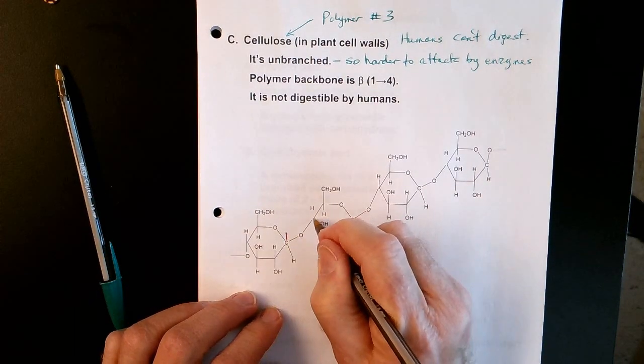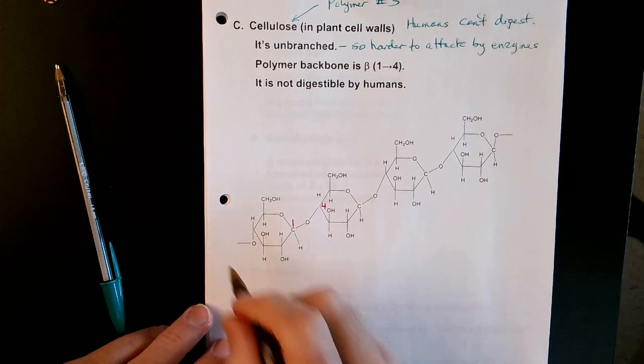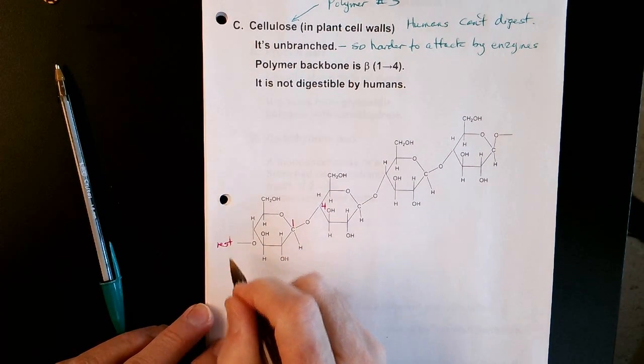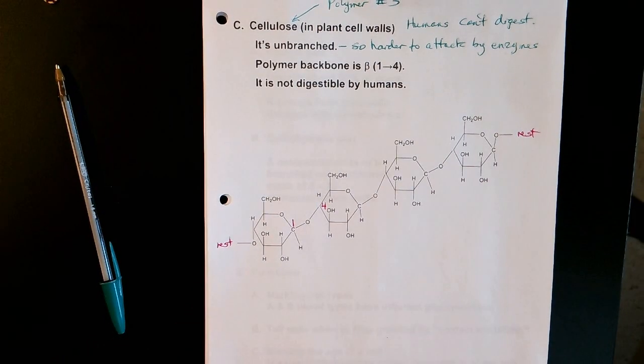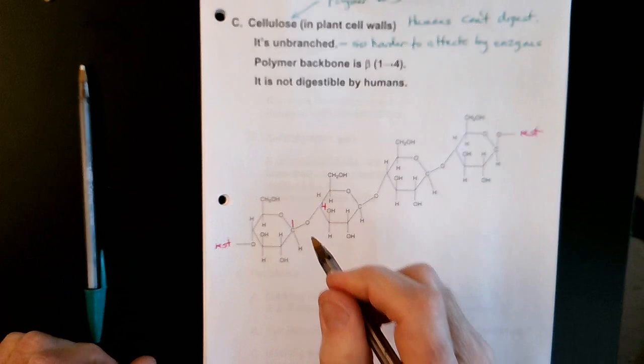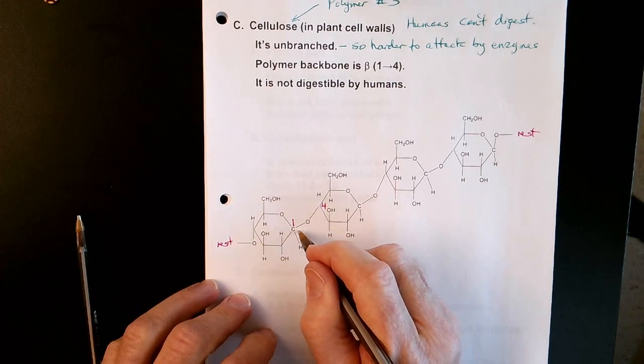Here's a 1 and here's a 4 on the first set of rings right here. Here's the rest of the molecule, here's the rest of the molecule in that direction. Okay, now what you want to look at here is this oxygen right here.